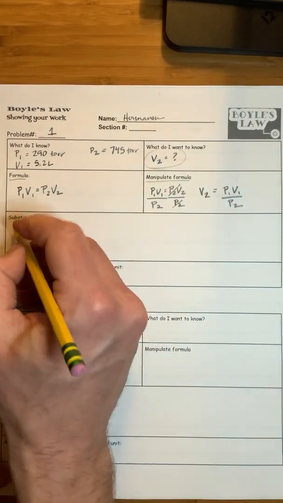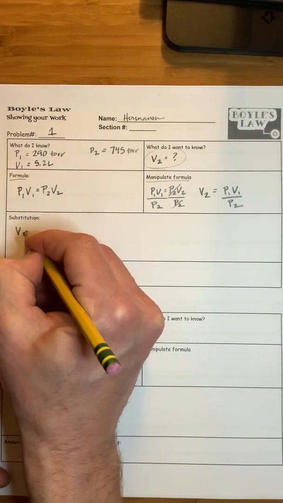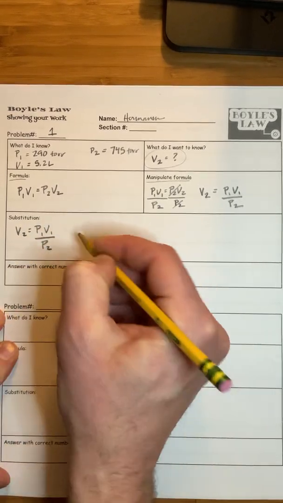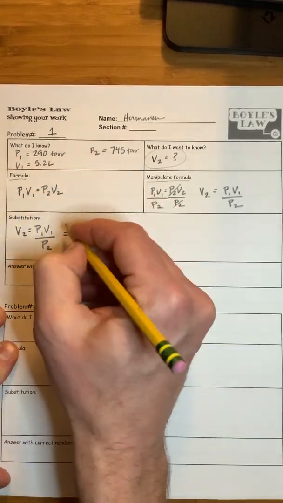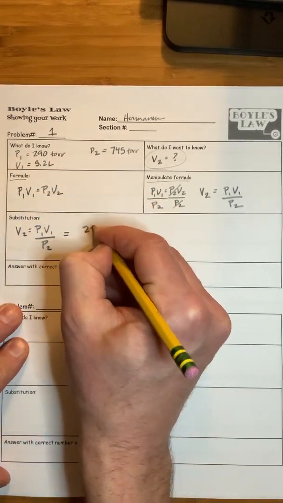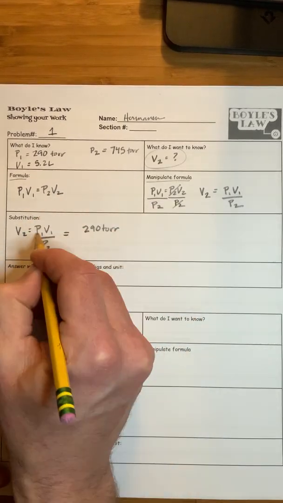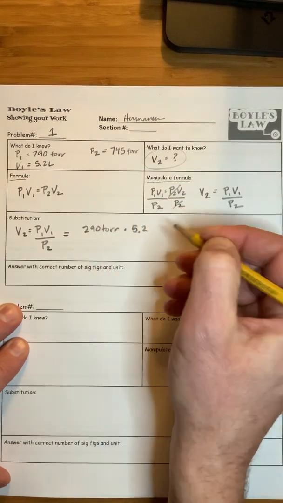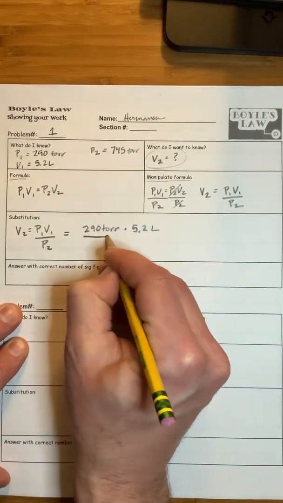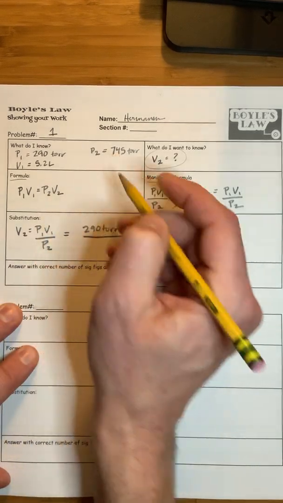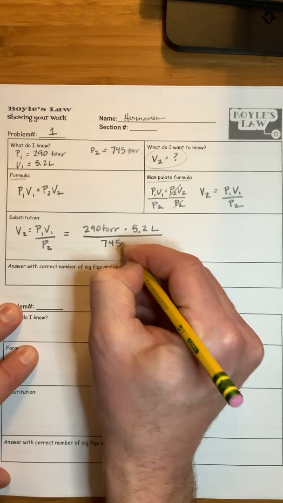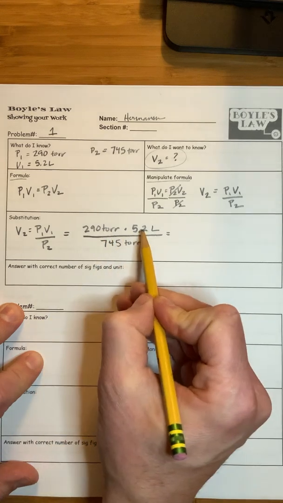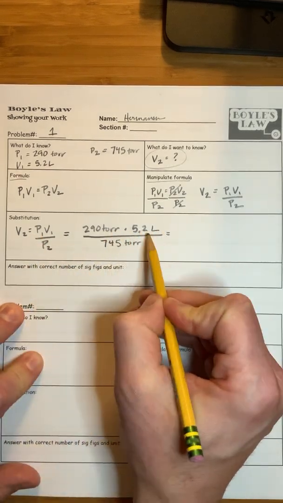So now I do my substitution. V2 equals P1 times V1 over P2, and I'm going to substitute in what I know from up here. Pressure 1 was 290 torr, and I'm multiplying that by my volume 1, which is 5.2 liters. I'm dividing all that by my pressure 2, which was 745 torr. There's my substitution. Note that I have numbers substituted in for my variables now, and I have my units on all my numbers.